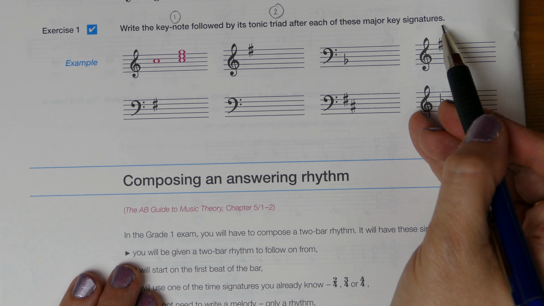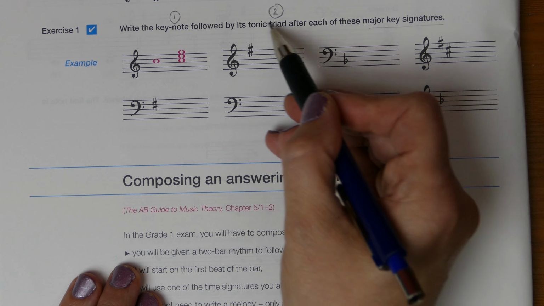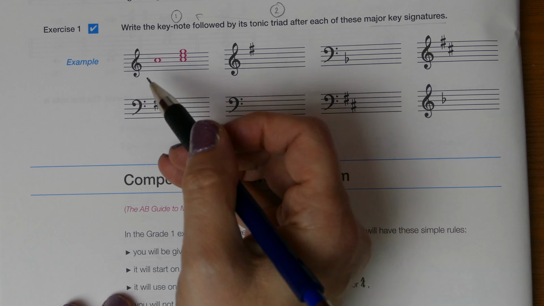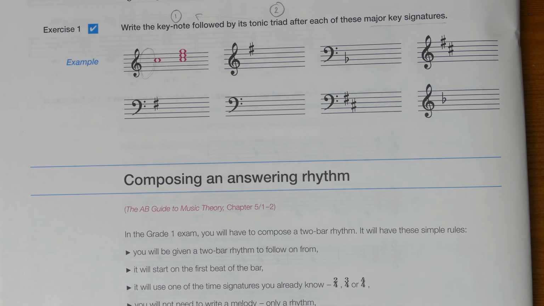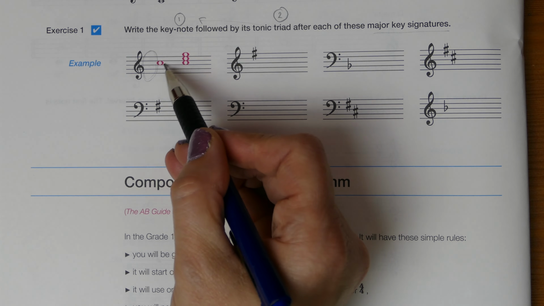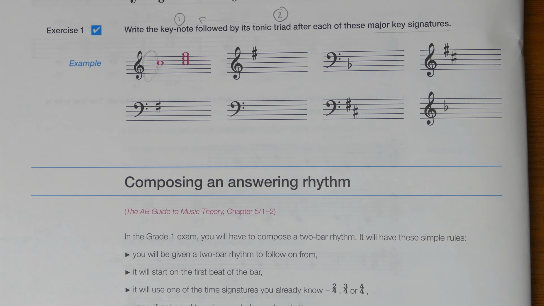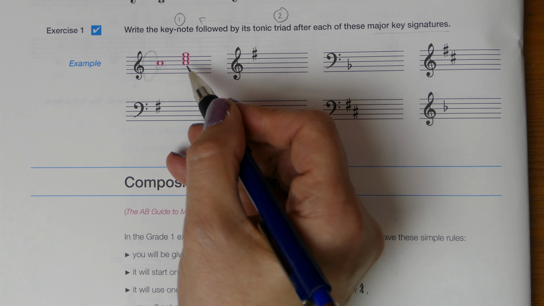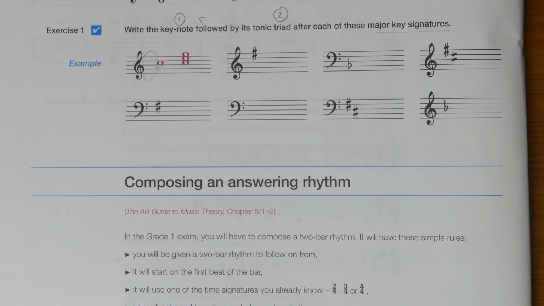after each of these major key signatures. So these major key signatures will give us the clue to find out what our tonic note is. And so in this first example here, there's a key signature of nothing, which means we're in the key of C major. And so C is our tonic, or our key note, same thing in different terminology. And then the tonic triad is the chord built upon that key note. So we need that first note again with the third and the fifth added to it.